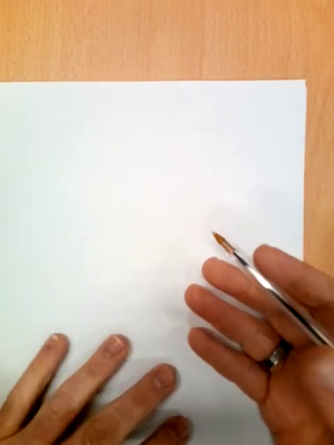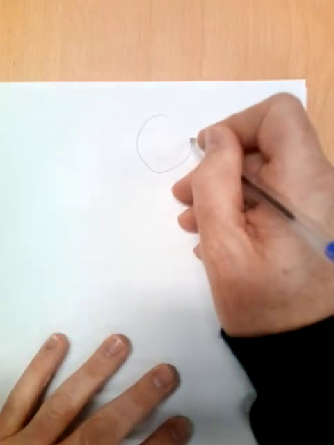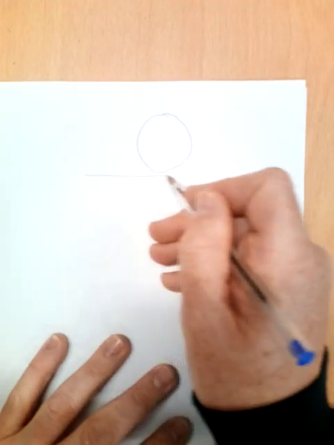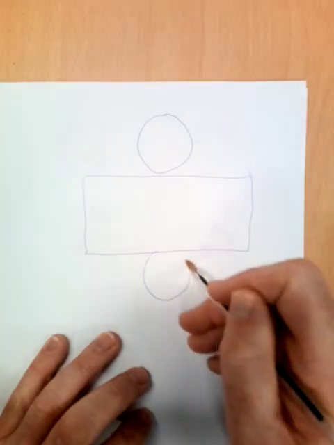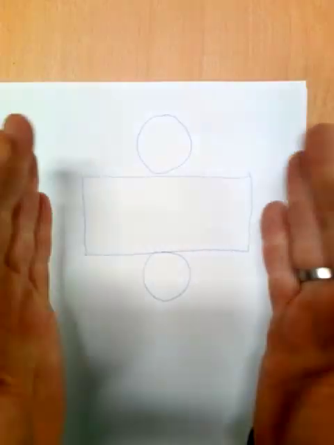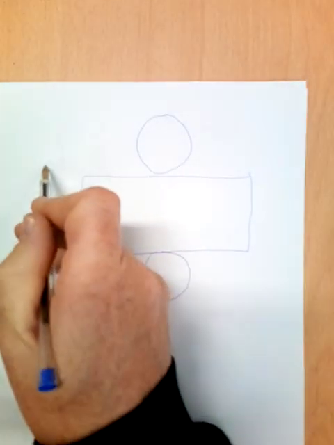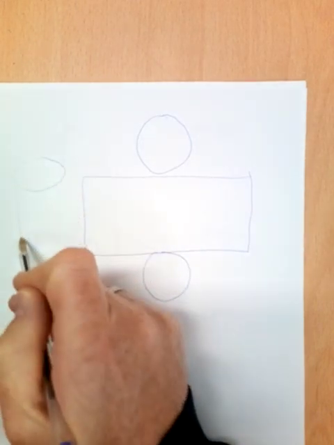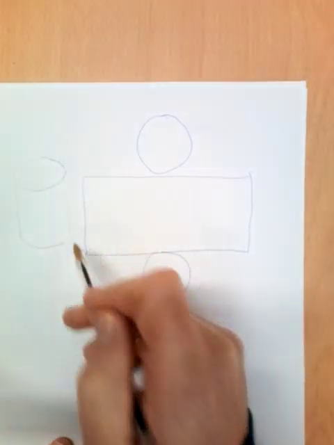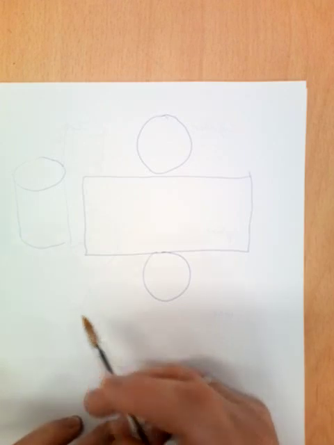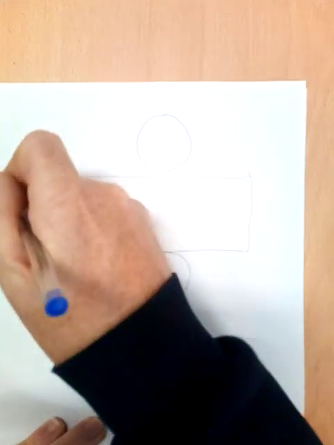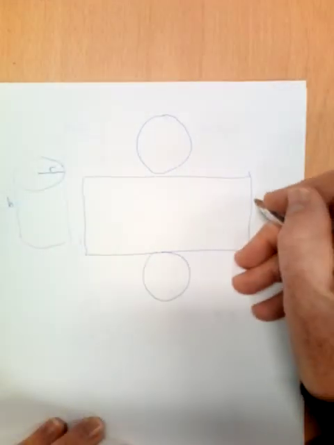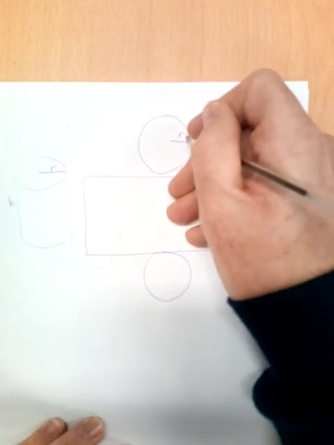So let's decompose the cylinder into its net. If I imagine unraveling it, I'll get a circle, a rectangle, and another circle. So when I fold them over and wrap that around, I get back into that shape. Okay? So the volume of this: if I have a radius and I have a height, there's the height and there's the radius.